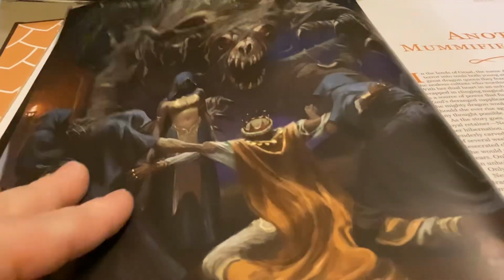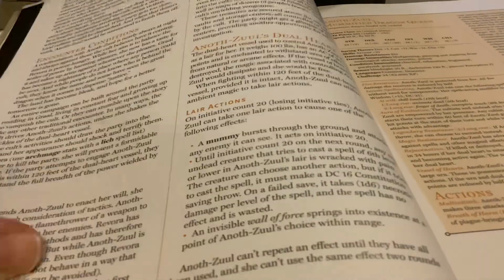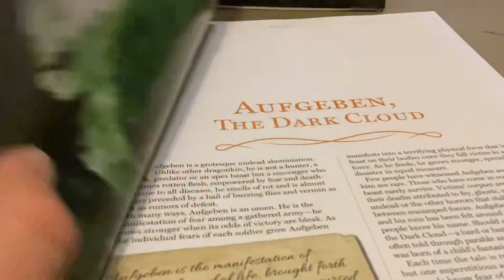What it does is offer a picture for each one, and then it gets into the whole description. It gives stats for each one.